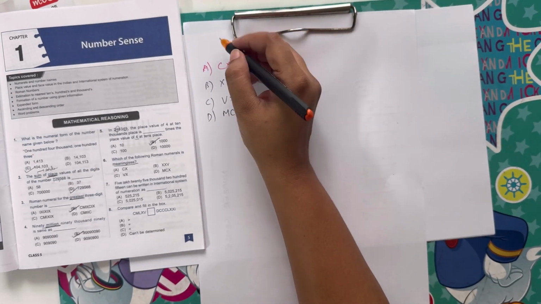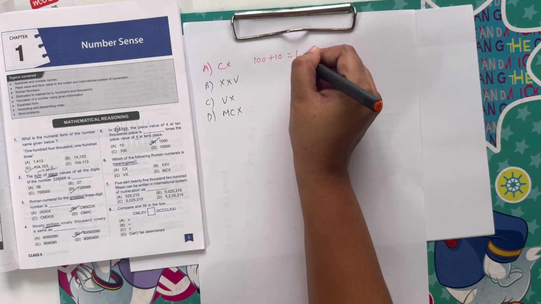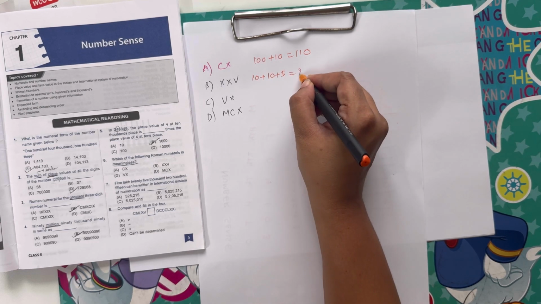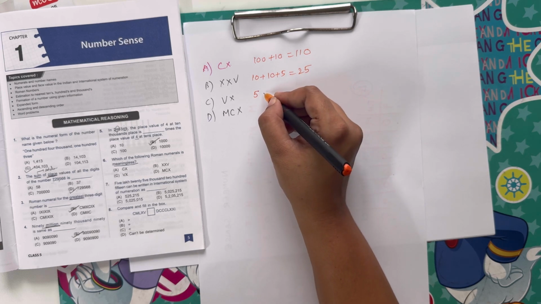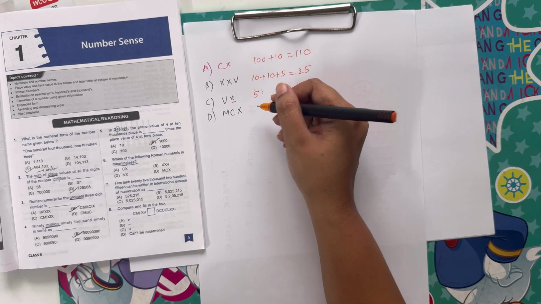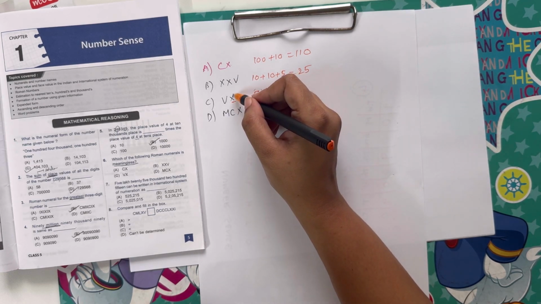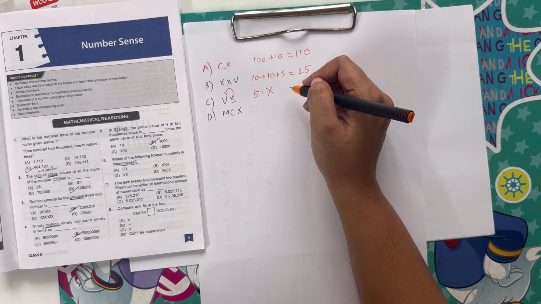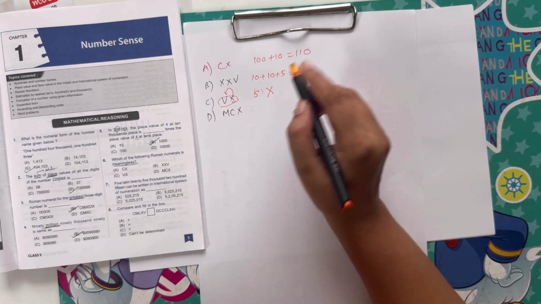What is C? I told you C is 100, X is 10. So 100 plus 10 makes 110. Next one is 10 plus 10 plus 5, that is equal to 25. Next one is V. V means 5. And here is 10. 10 minus 5 will become 5. So this is meaningless. When it is a greater number, you need to subtract the previous number, as I told you just now. So VX cannot be the proper one.